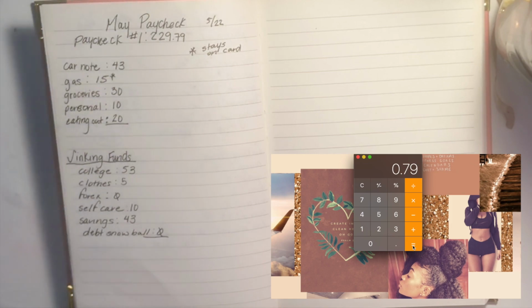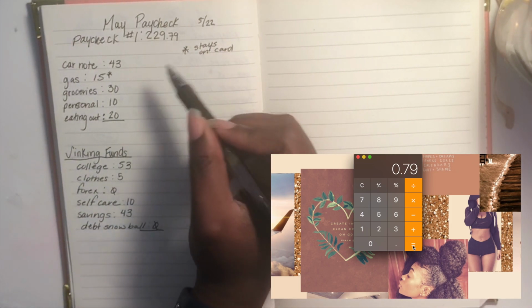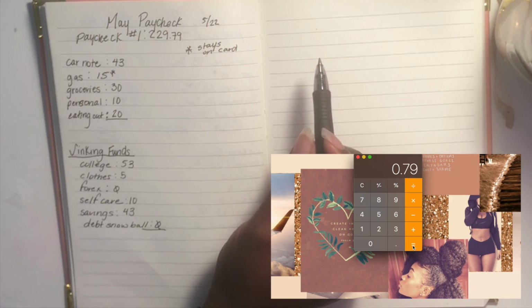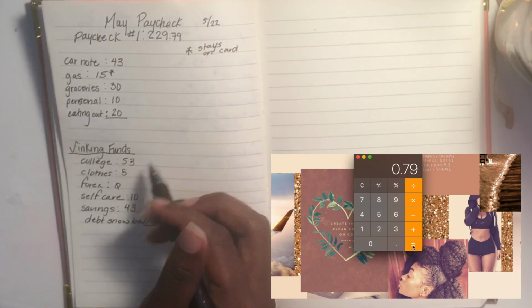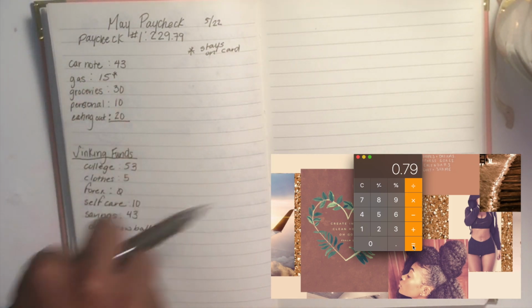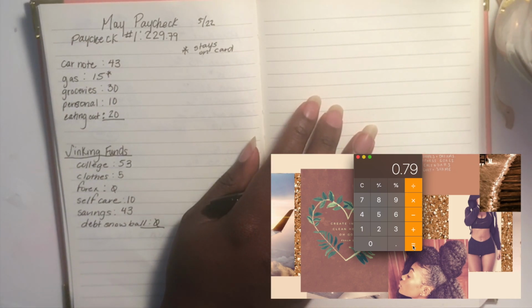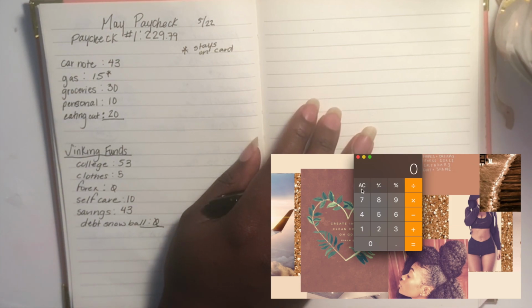So now we are going to break it down so that it'll be easier once we go to the bank. And we are going to also add it back up to double check that we got the right amount. So I'm gonna move this back to zero, and we're just gonna add it up.